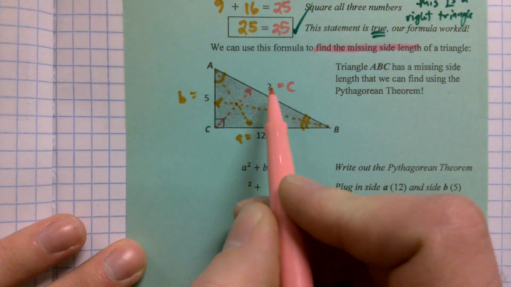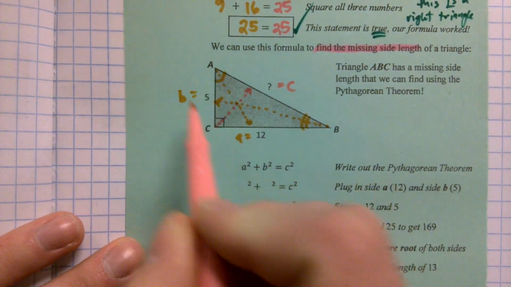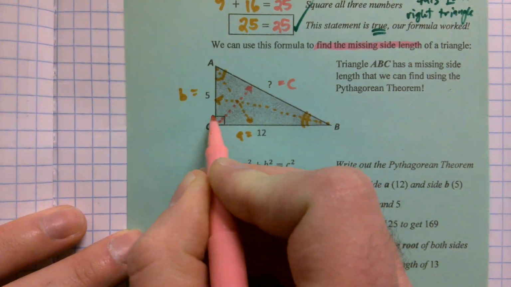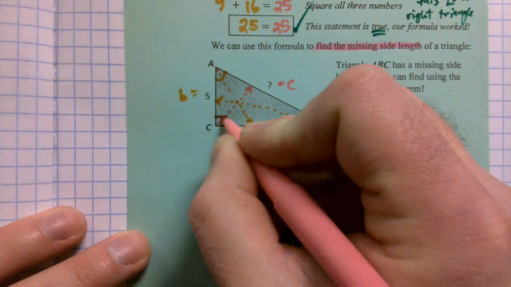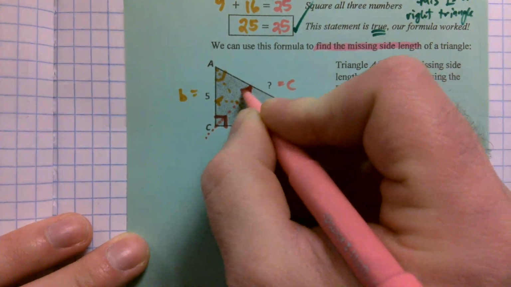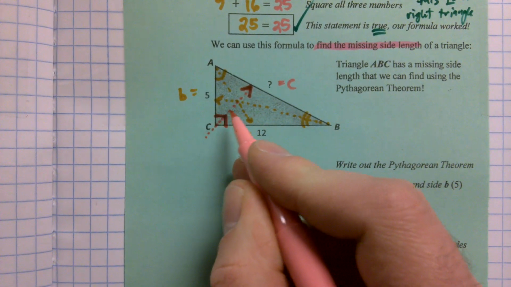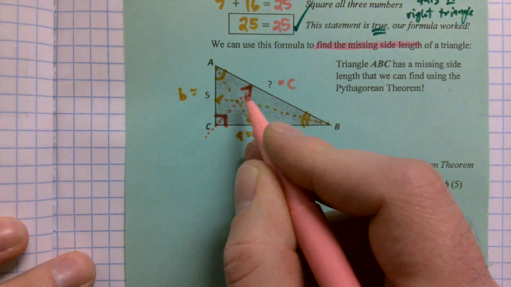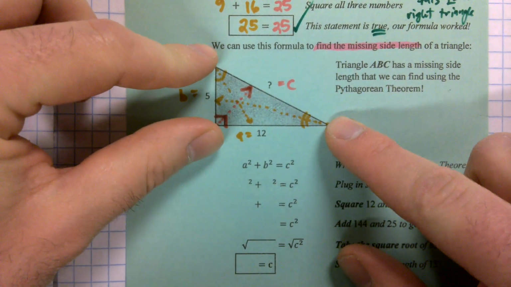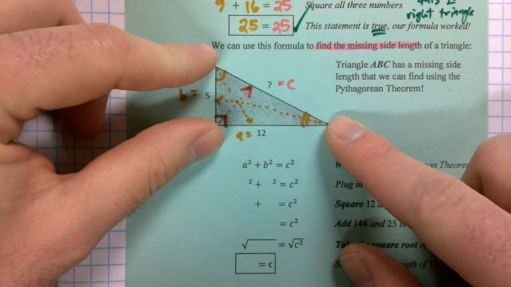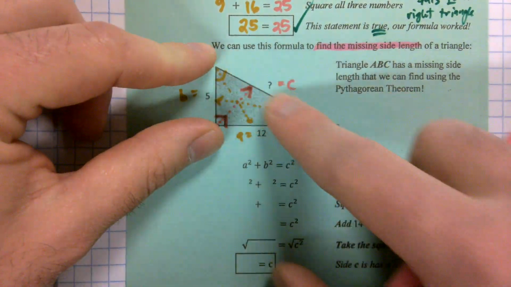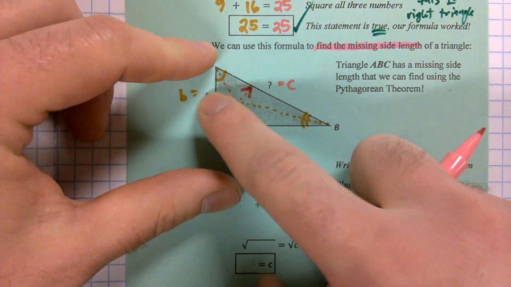We don't know that this question mark is larger than 12 or larger than 5. But we do know that the right angle here, see this little square, is pointing at my hypotenuse always. So wherever you see the right angle, it's pointing right towards the hypotenuse. If I didn't have letters A, B, and C here, I just had 5, 12, question mark and that right angle square, we'd have to assume that this is the hypotenuse because it's across from the right angle.